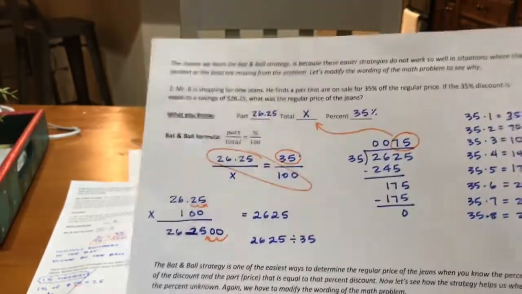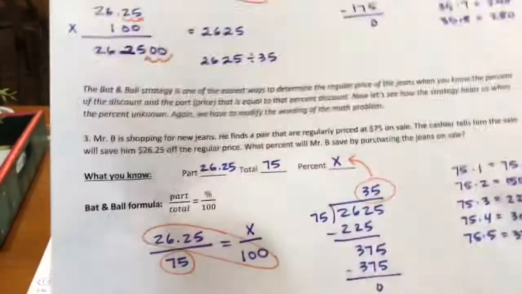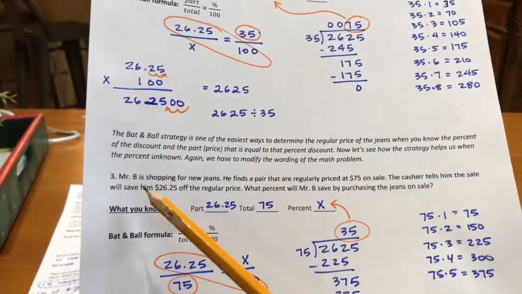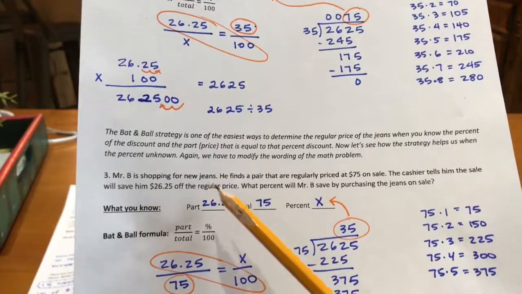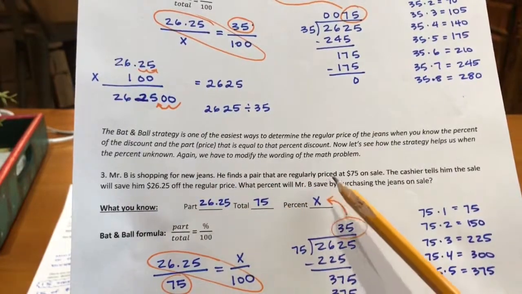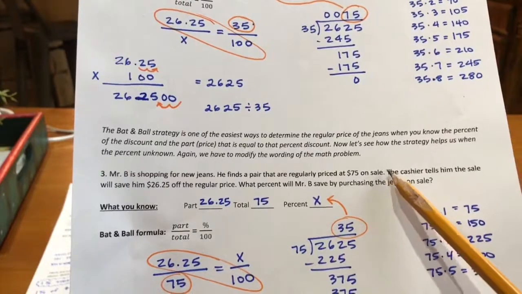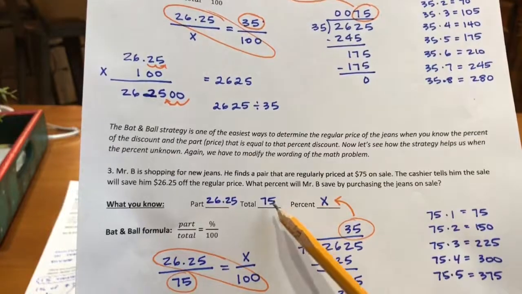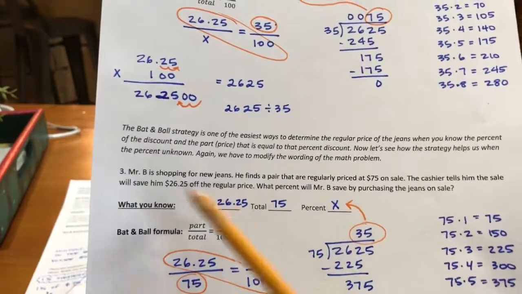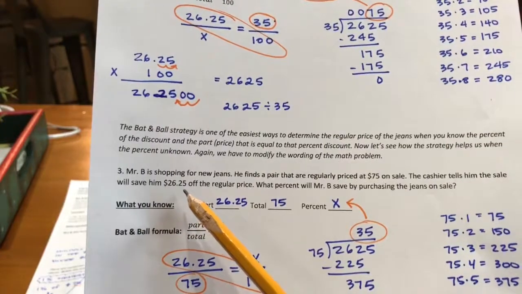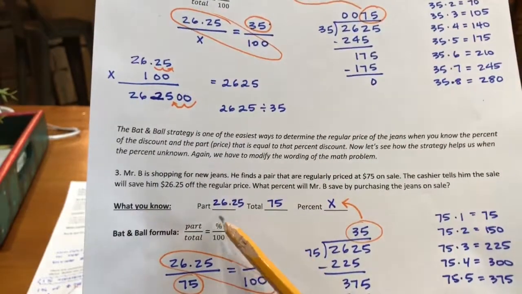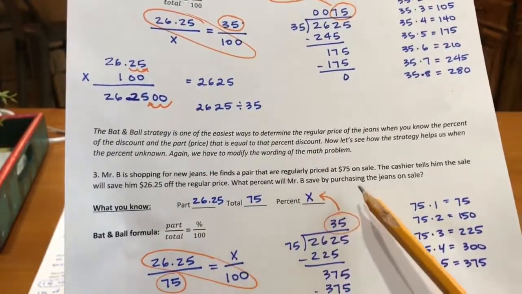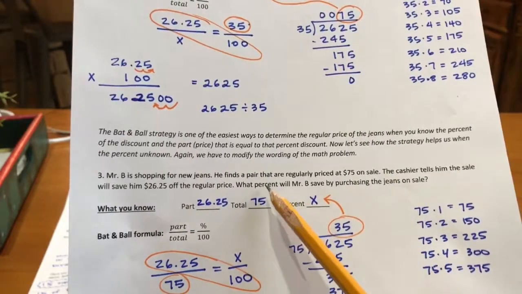All right. The last situation would be if we modified the word problem again to where the percent is missing. So if you read this word problem, notice how it's changed. It says Mr. B is shopping for new jeans. He finds a pair of jeans that are regularly priced at $75, on sale. So they are $75, but they are on sale. The total is $75. The cashier tells him the sale will save him $26.25 off the regular price. There's my part. And the question says, what percent will Mr. B save by purchasing the jeans on sale? So we are looking for the percent.